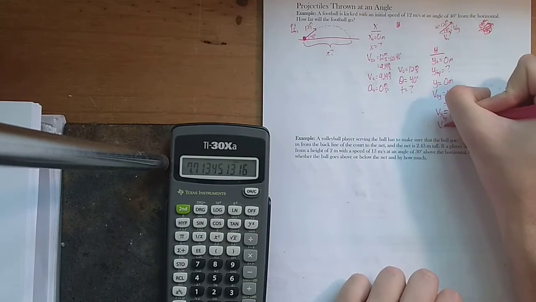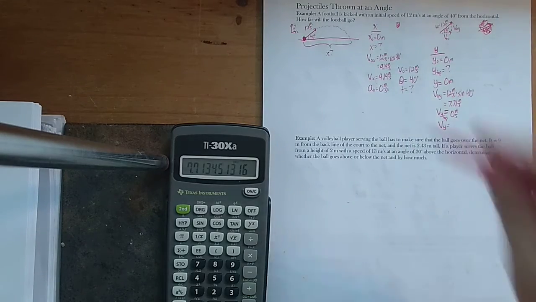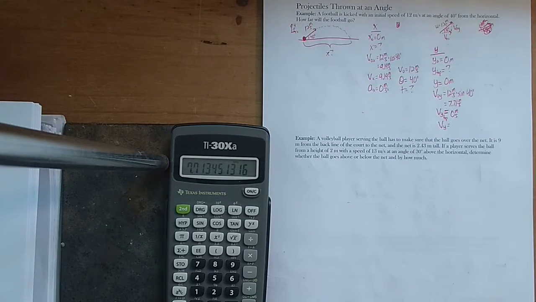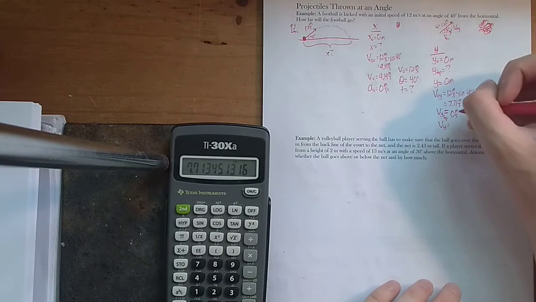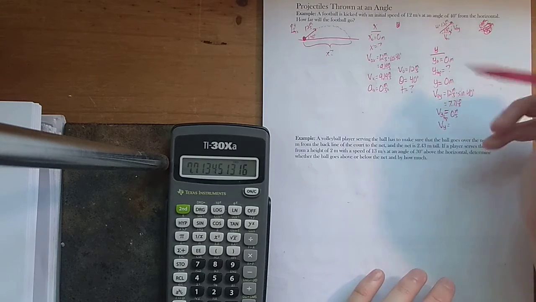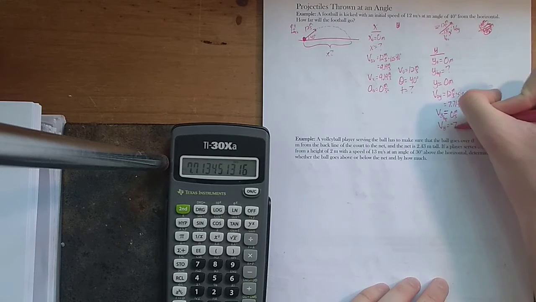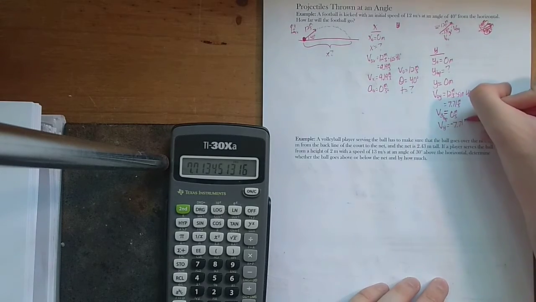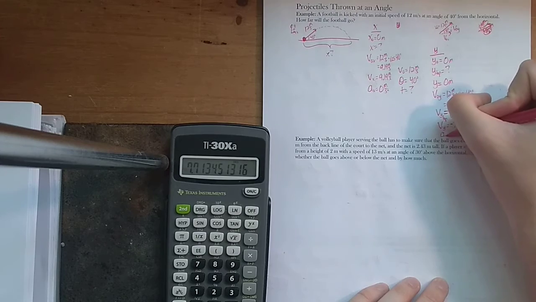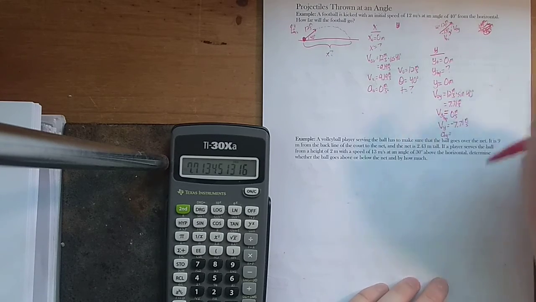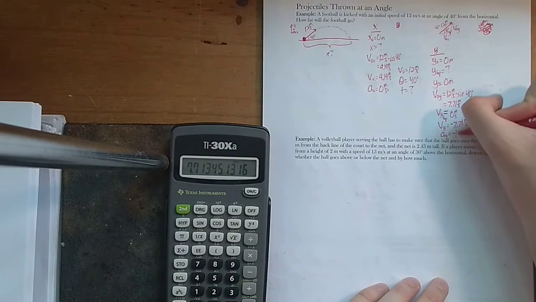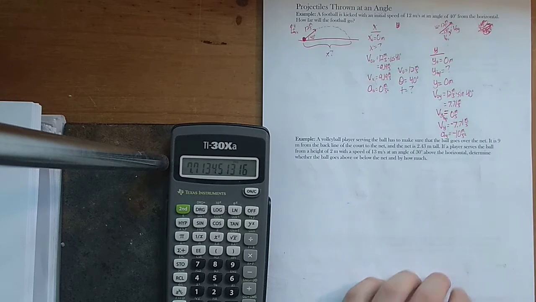And a neat little trick: the final velocity in the y direction, the velocity it has just before it hits the ground, is just the negative of the initial velocity in the y direction. That is true as long as it lands at the same height. So that should be negative 7.71 meters per second. And, as usual, the acceleration in the y direction, since we said up is positive, should be negative 10 meters per second squared. Okay, so this is fairly standard.